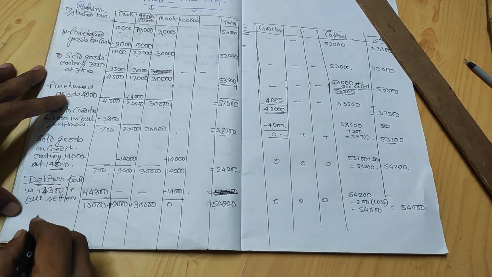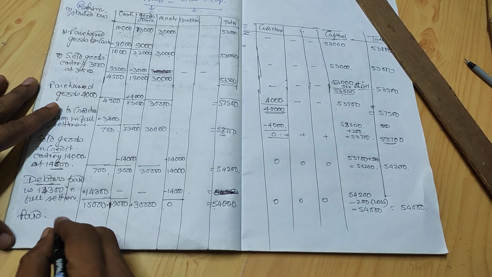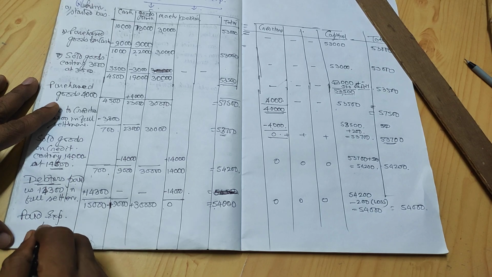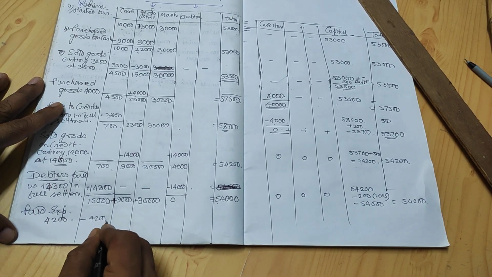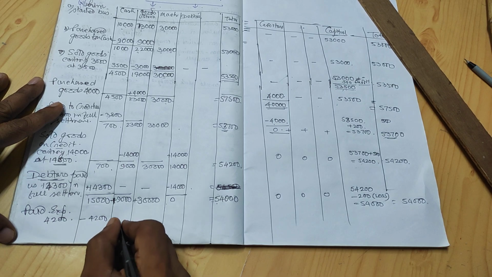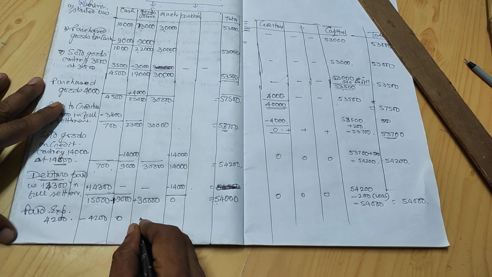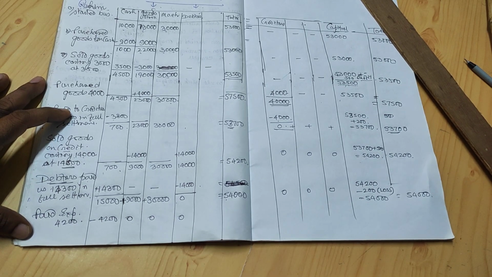Paid business expenses. Paid some salary, rent, etc. Paid expenses 4,200. So minus 4,200. Very easy thing. Here no addition of stock, no addition of machinery, no other correction.